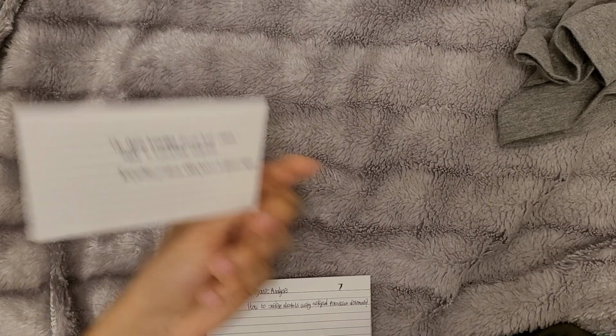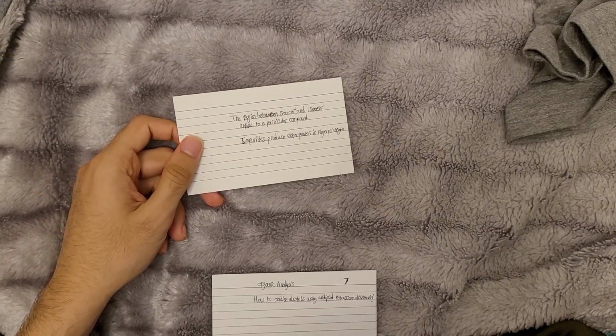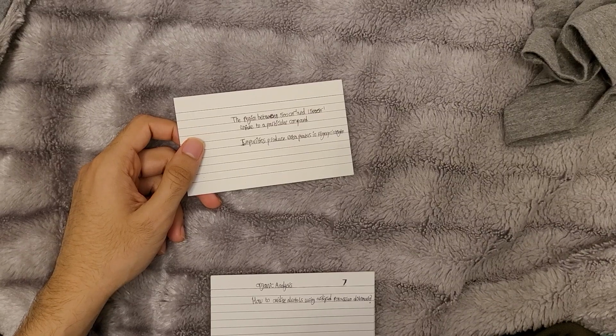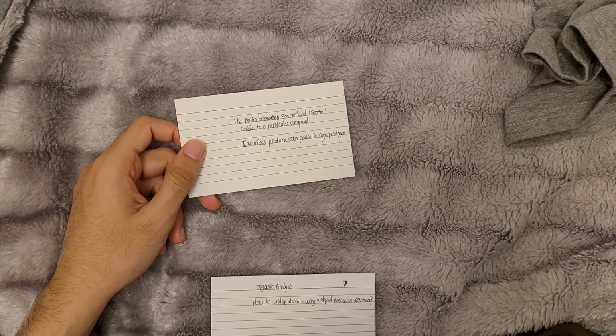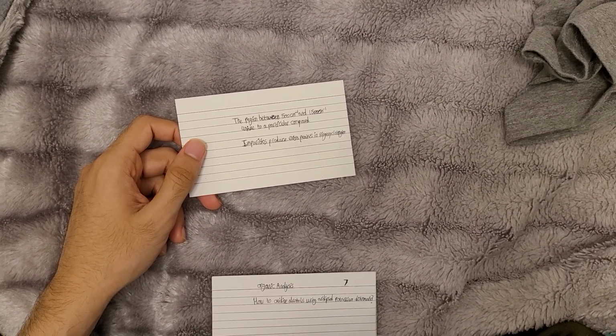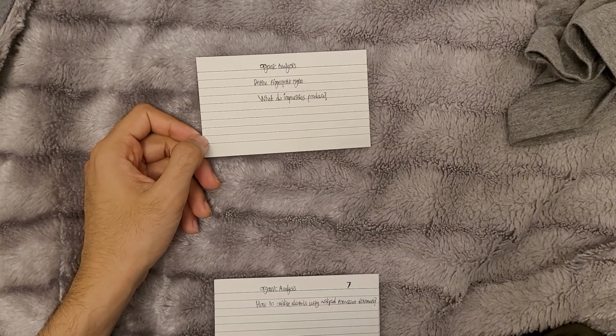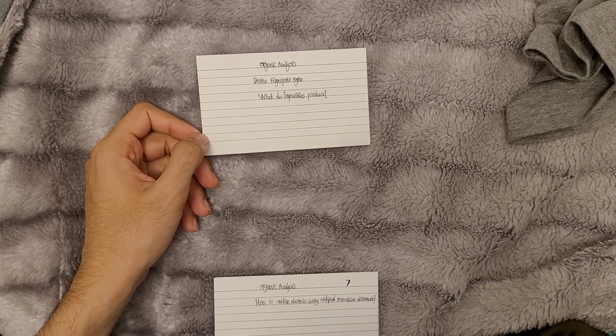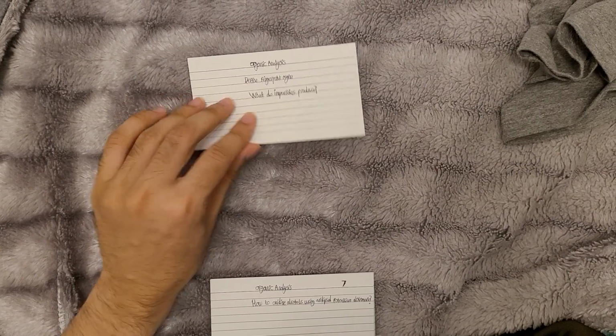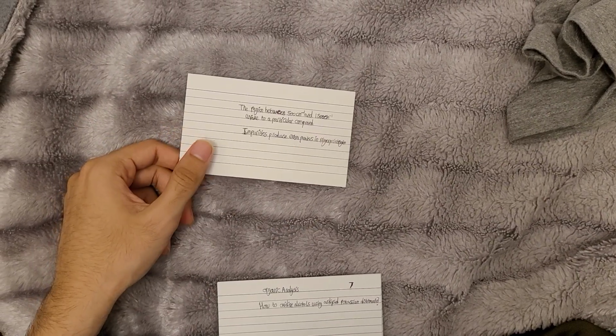Define fingerprint region. The region between 500 cm⁻¹ and 1500 cm⁻¹ is unique to a particular compound. What do impurities produce? Impurities produce extra peaks in the fingerprint region.